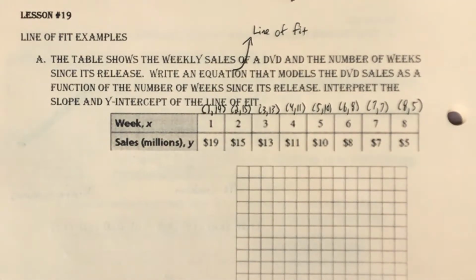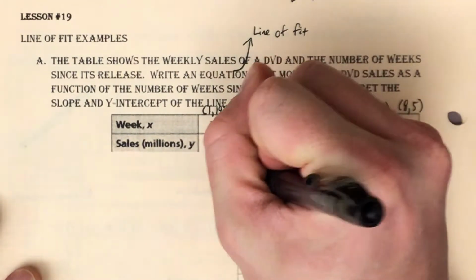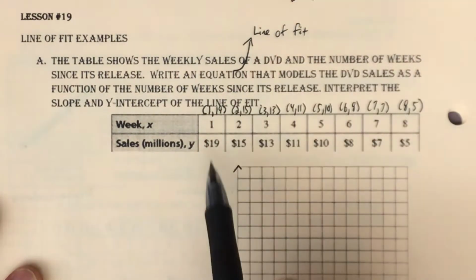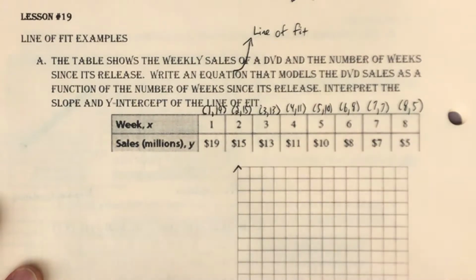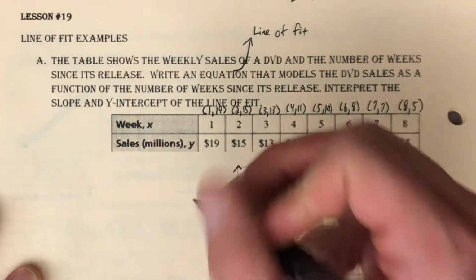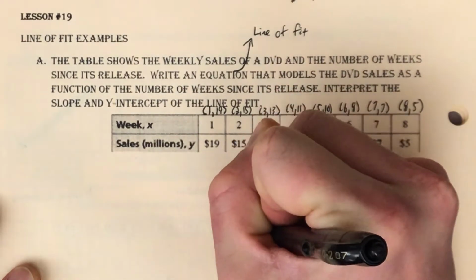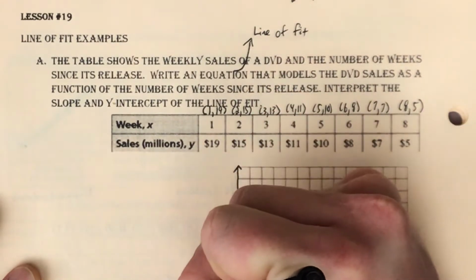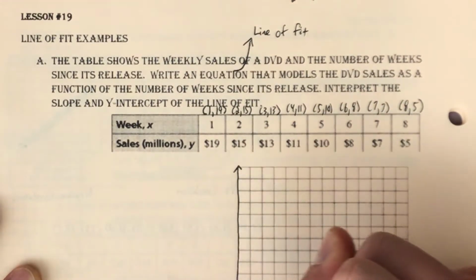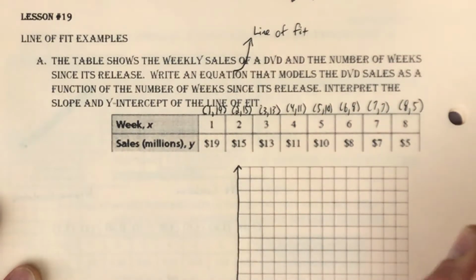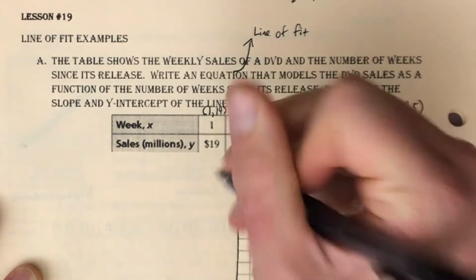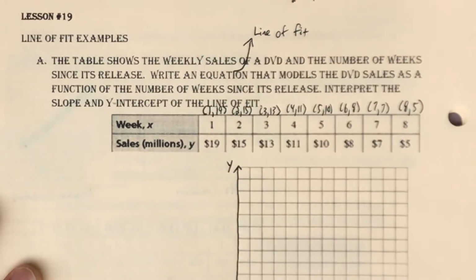To graph it, I notice that all the x values as well as all the y values are positive numbers, so I'm going to be working in that quadrant 1 graph. I also notice that the x values count by 1s and the y values don't get any bigger than 20. So I know that I can fit these all on my lines. I don't need to do one of those crazy little signs to show that I'm skipping numbers to start with. I'm going to label this as my x value, this as my y value.